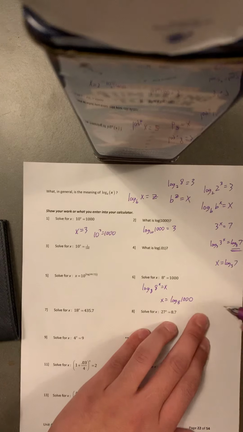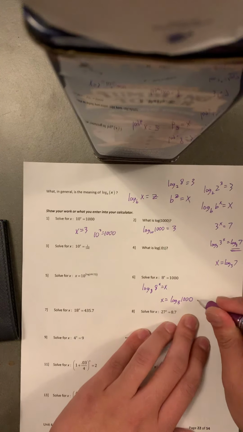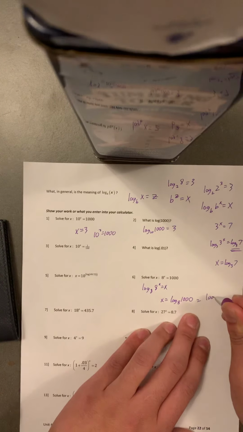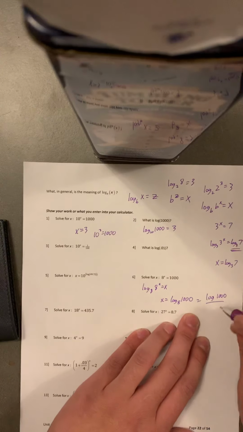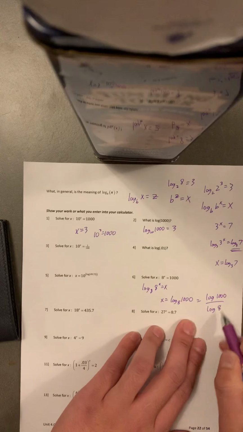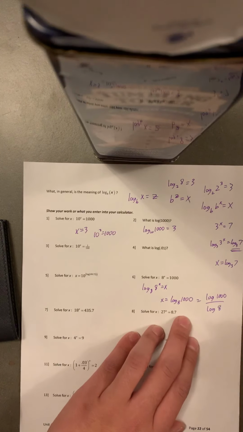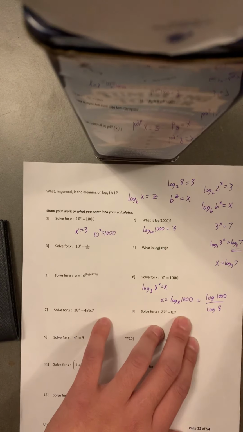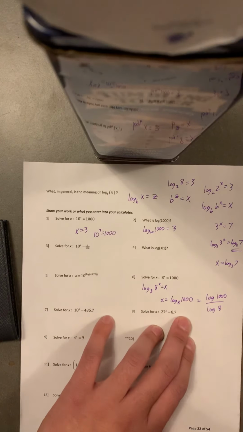But this is also equal to log of 1,000 divided by log of 8. So that's log base 10 in both cases. We'll actually end up finding that it's trivial what base you change it to, as long as it's the same base. But again, that's more complicated and we'll get there when we get there.